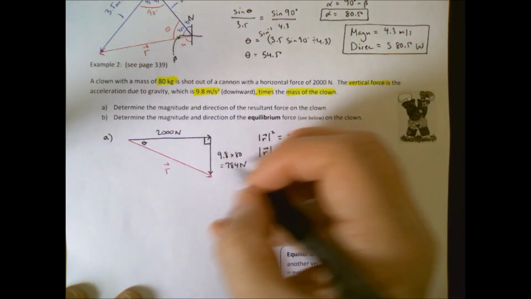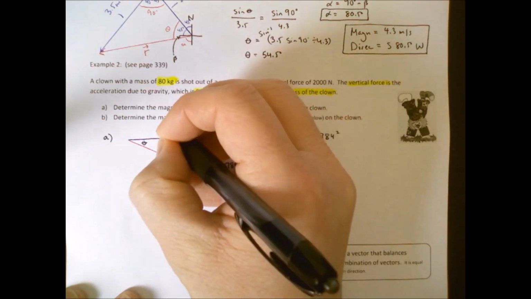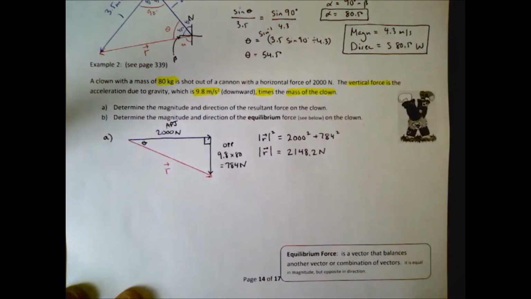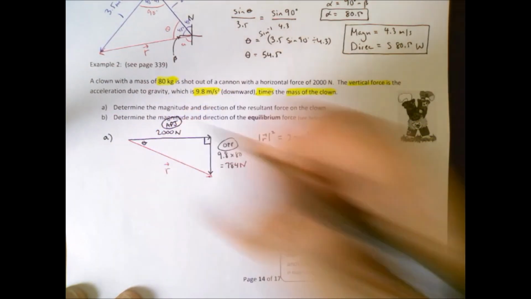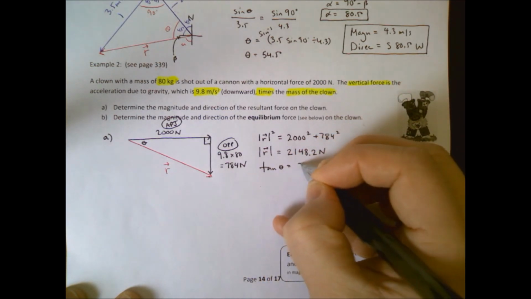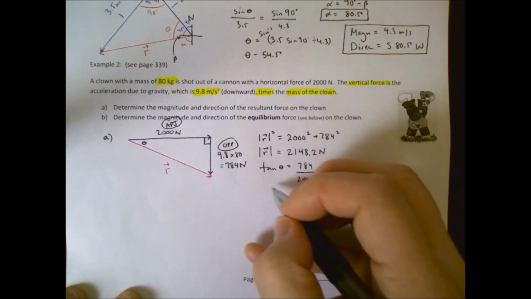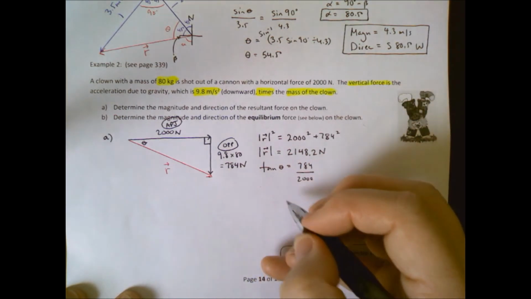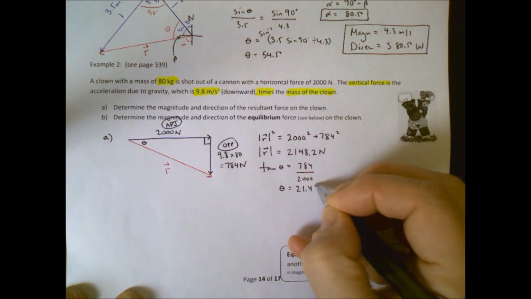So this is the opposite side. This is the adjacent side because my resultant is the hypotenuse. So opposite and adjacent, I'm going to use tan. So tan theta is equal to opposite, which is 784, divided by 2000. So if I put this on my calculator, I get theta is equal to 21.4 degrees.